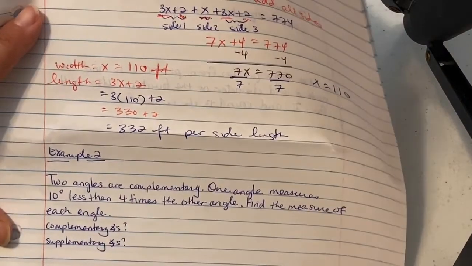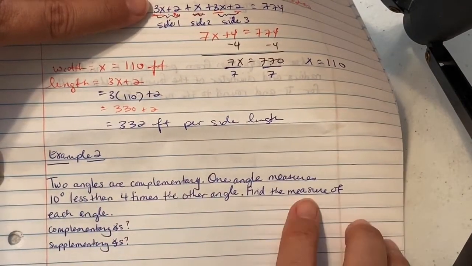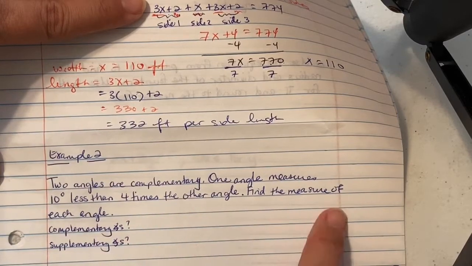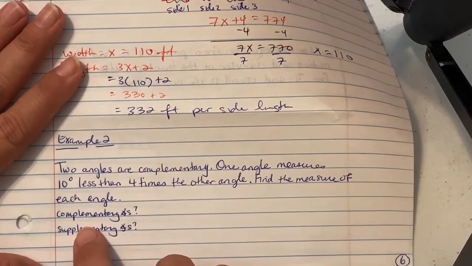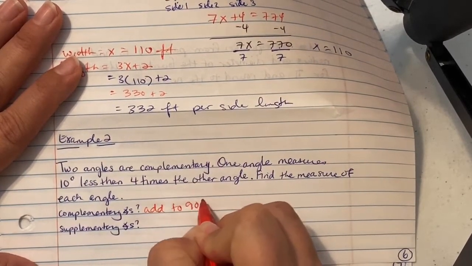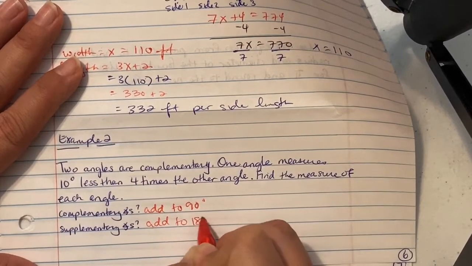Example 2 says 2 angles are complementary. One angle measures 10 degrees less than 4 times the other angle. Find the measure of the angles. First thing, complementary angles and supplementary angles. Remember, complementary angles, they add to 90 degrees. Supplementary angles add to 180 degrees.